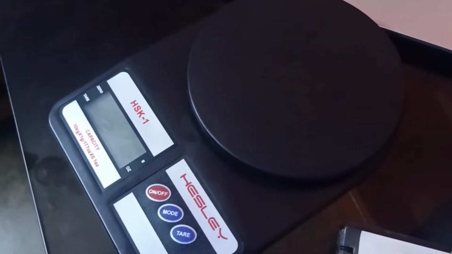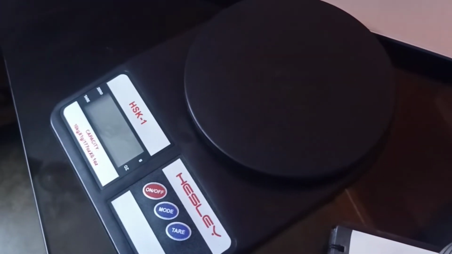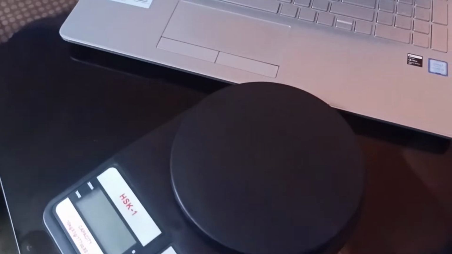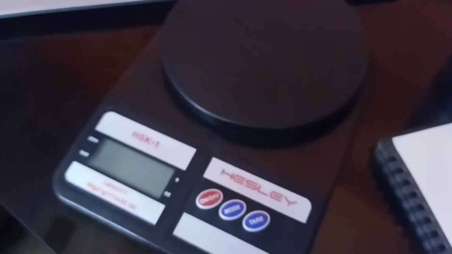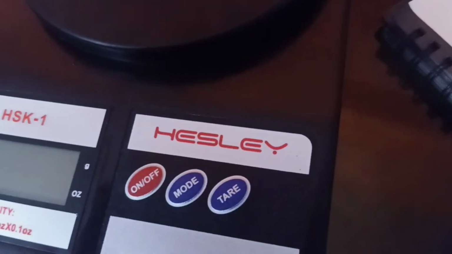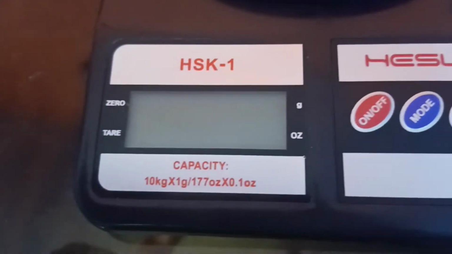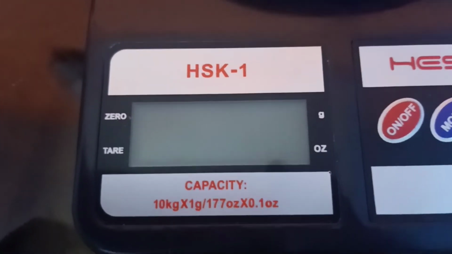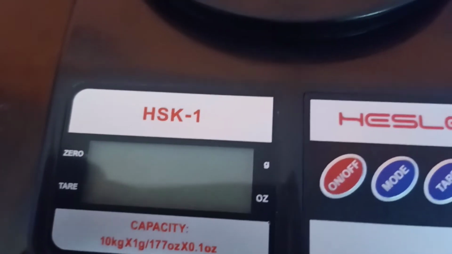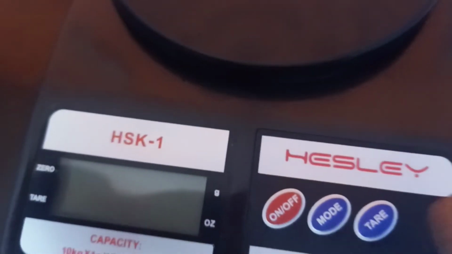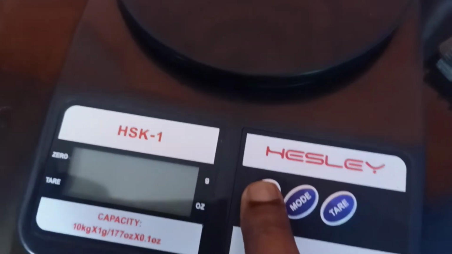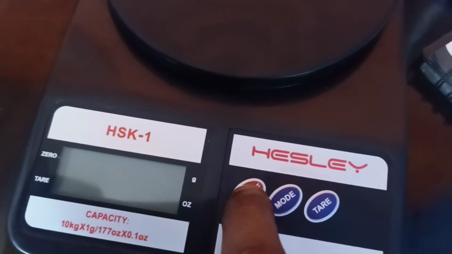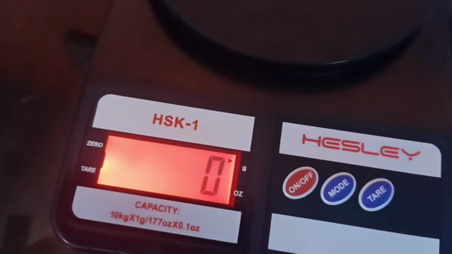So students, let's start that experiment. This is a weight machine, and the capacity is above 10 kg. First of all we set this one. Press here on the on/off switch.